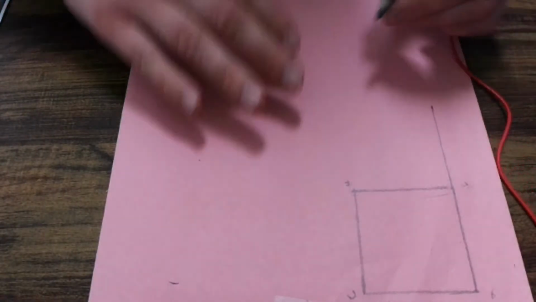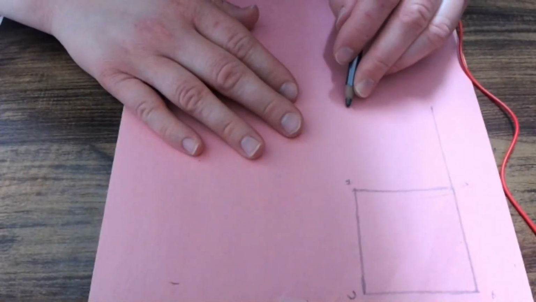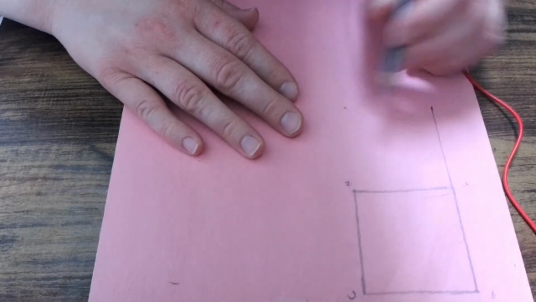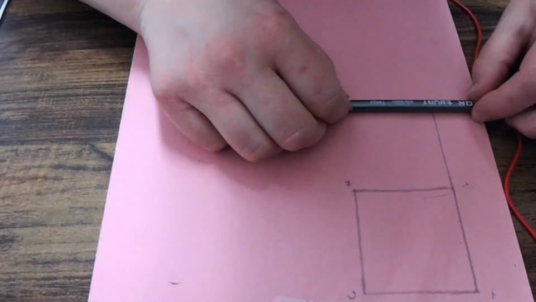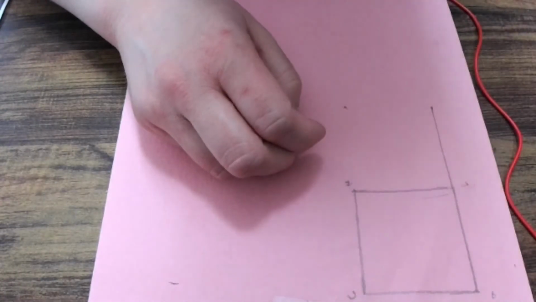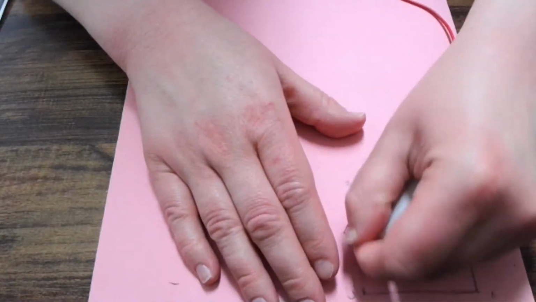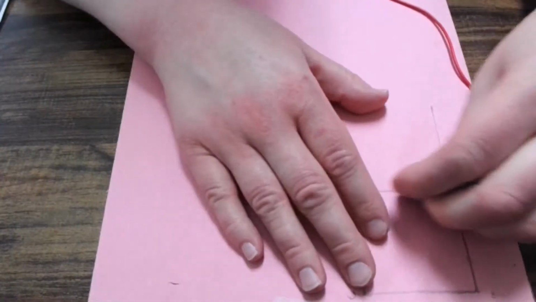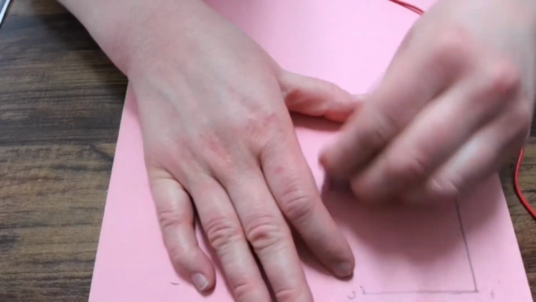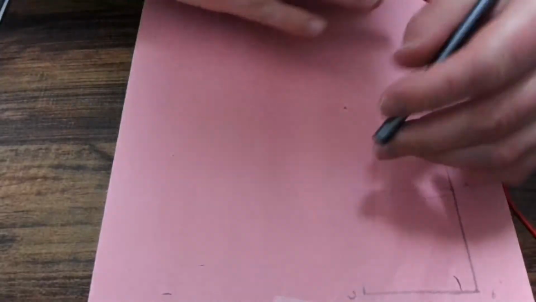Nice straight line. Then you want to extend D. Same length. I was wondering. Alright, hold on. Had a feeling. After I started drawing this, I was like, this one looks a little weird.